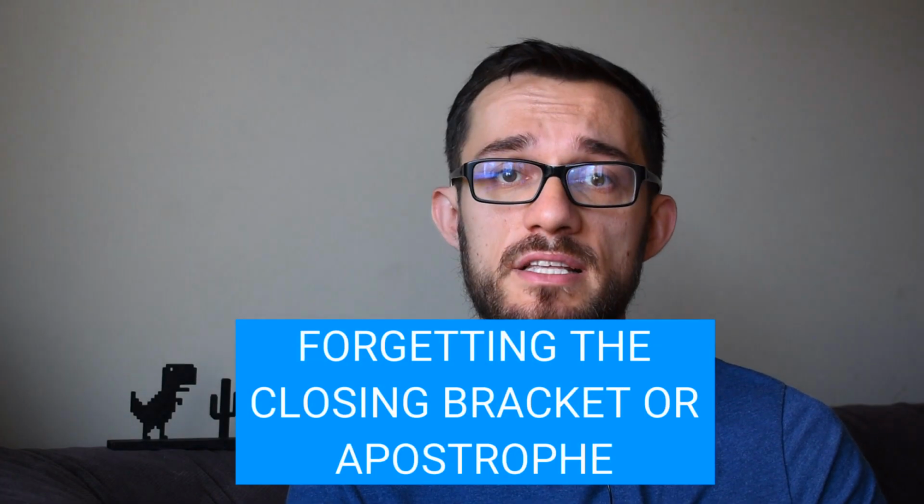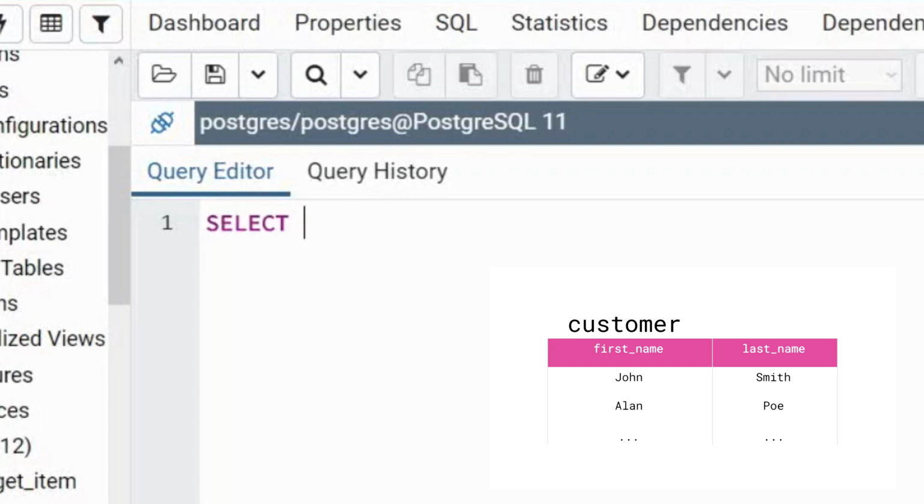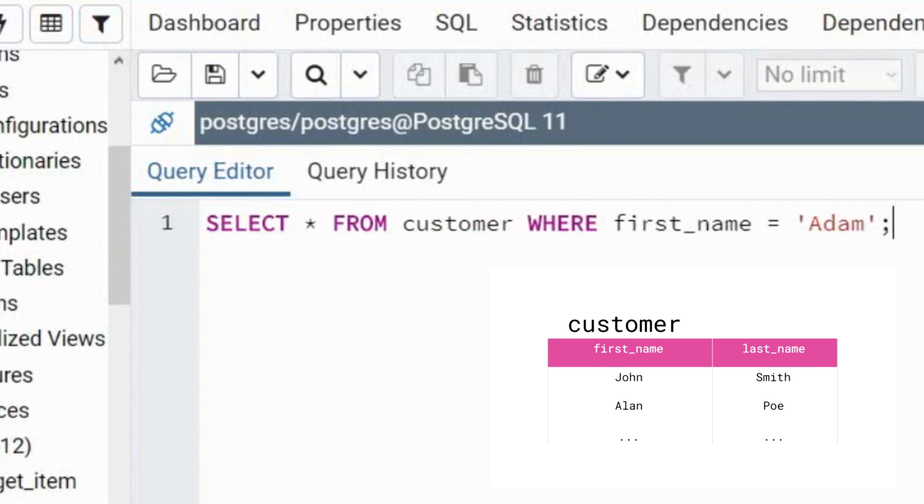Next, people often forget about the closing bracket or apostrophe. This is often the case when we have long, complicated instructions within the brackets or apostrophes. One good technique to always remember about them is to type the closing bracket or apostrophe immediately after typing the opening bracket, and only then fill them up inside.